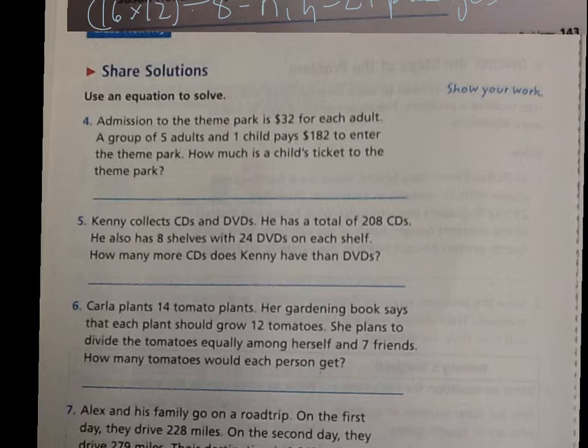All right, so as you read it, it says admission to the theme park is $32 for each adult. A group of 5 adults and 1 child pays $182 to enter the theme park. How much is a child's ticket to the theme park?